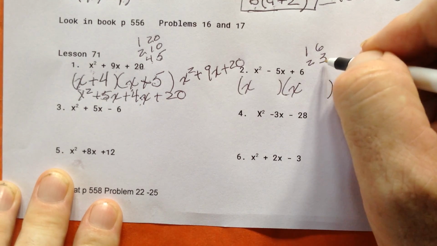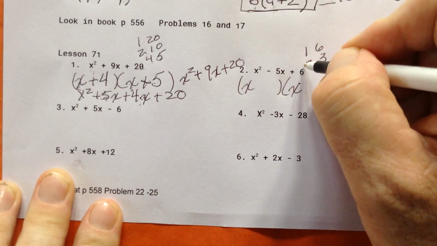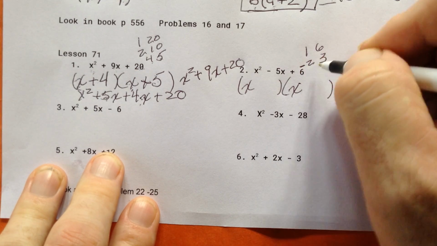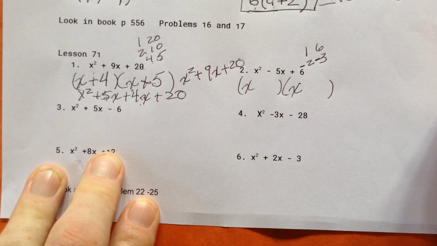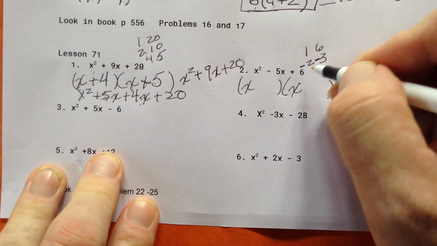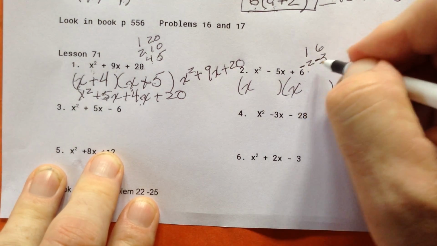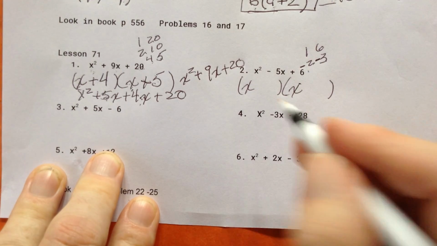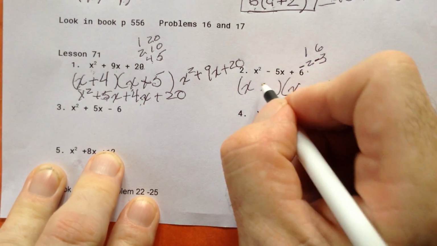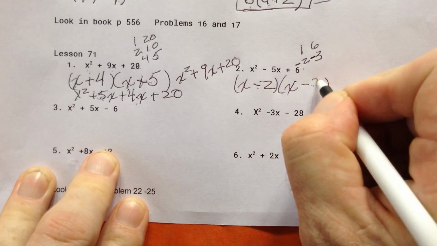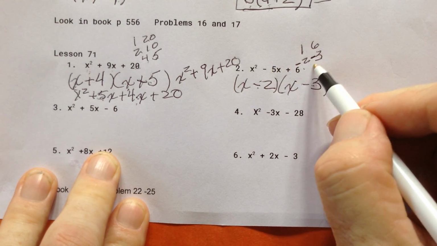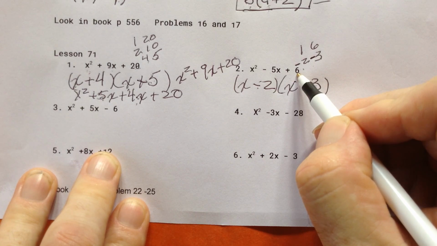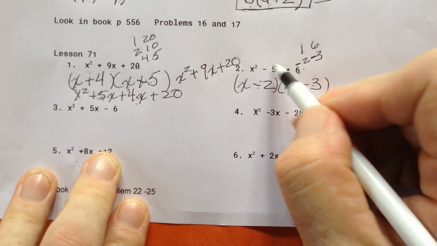Well, 2 plus 3 is positive 5. If I make 2 negative, well, -2 times 3 is -6. That won't work, but if I make them both negative, -2 times -3 is a positive 6. If I go -2 plus -3, well, that'll be -5. So here, these two numbers will be -2 and -3. Okay, so you want two factors that multiply to make 6 and also add up to be -5.